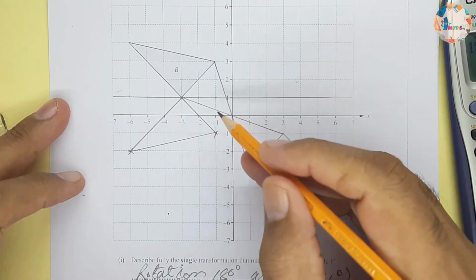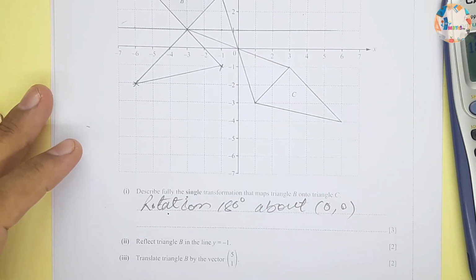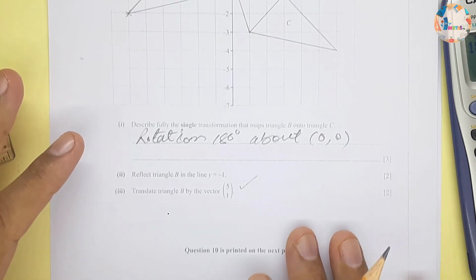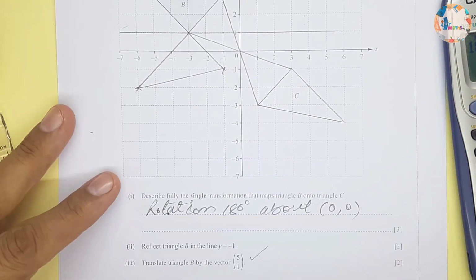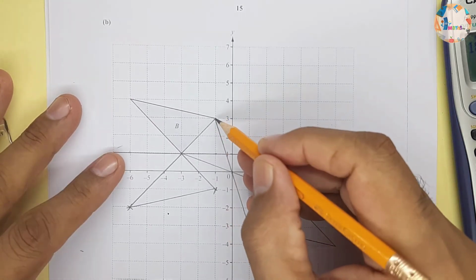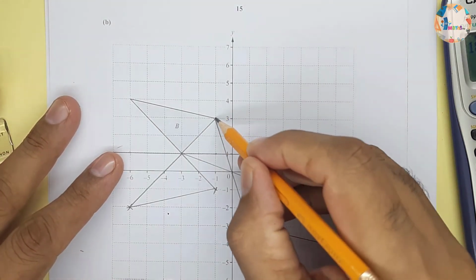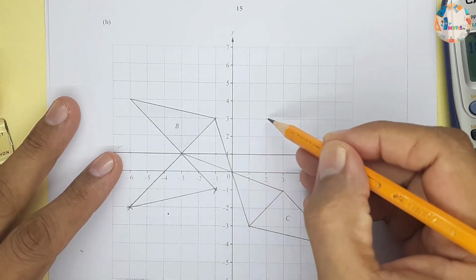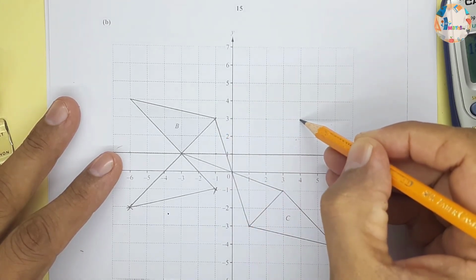So this is a reflection, and translate triangle B by the vector (5, 1). The x value is 5, so we'll have to translate each point by 5 and 1. So x value will be 5 for this point, 1 2 3 4 5 and 1.